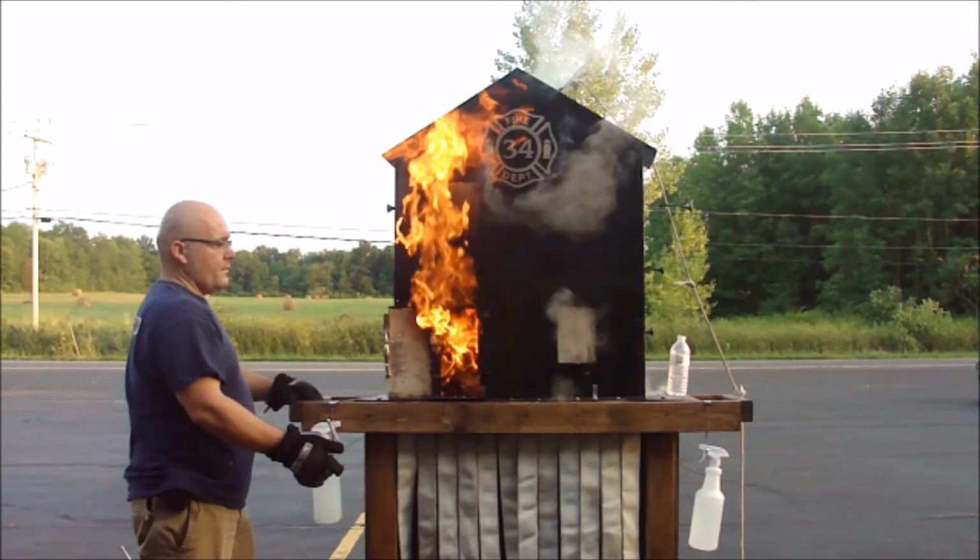Let's take a look at our fire prop. As you can see, the first floor room in the Alpha Bravo corner has a very active, hungry fire. At this point, the fire has reached temperatures over 1,000 degrees and has plenty of fuel being generated and burned with the abundance of oxygen present.